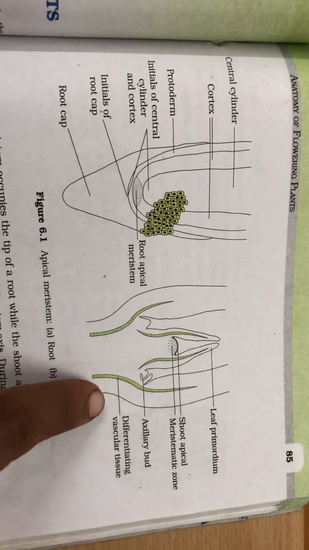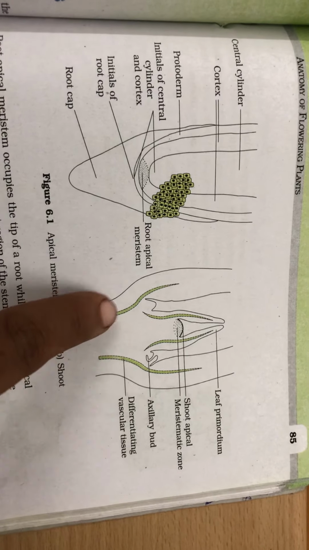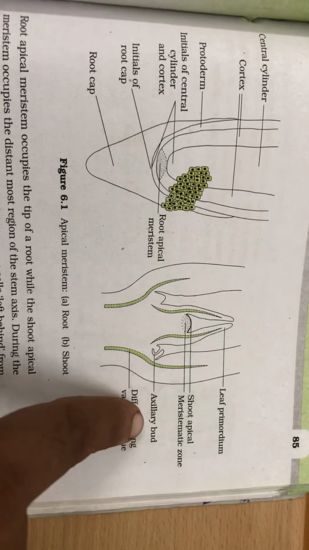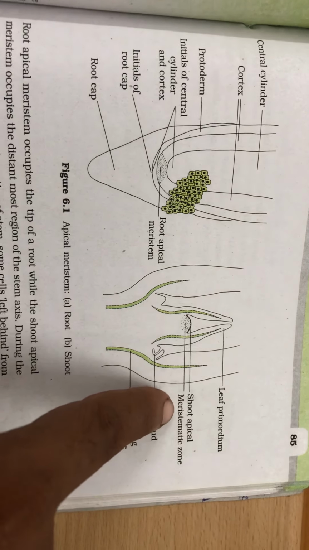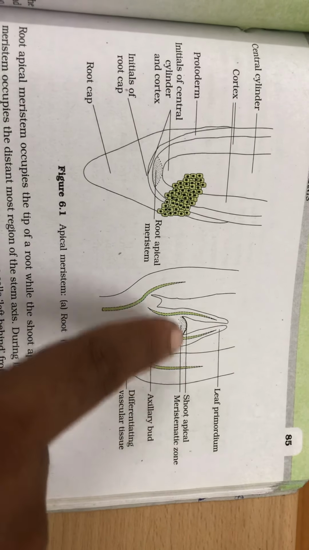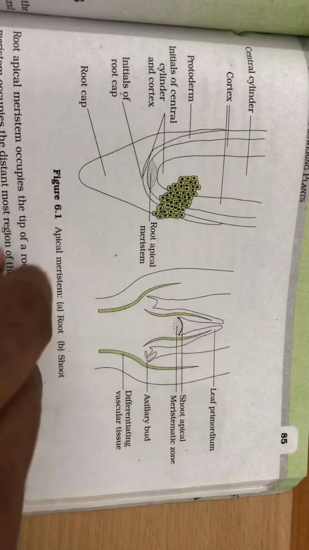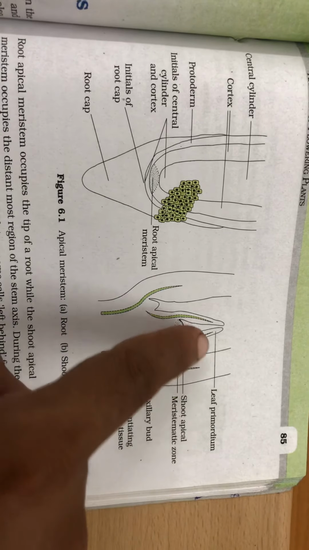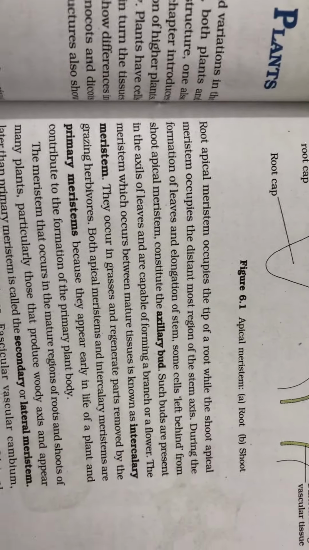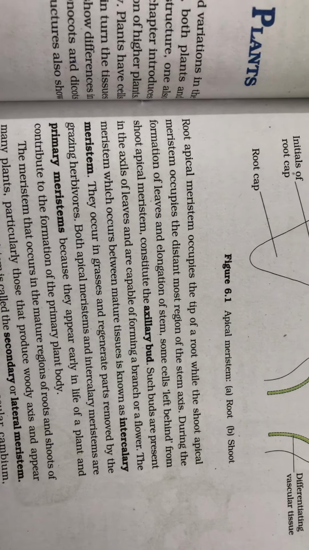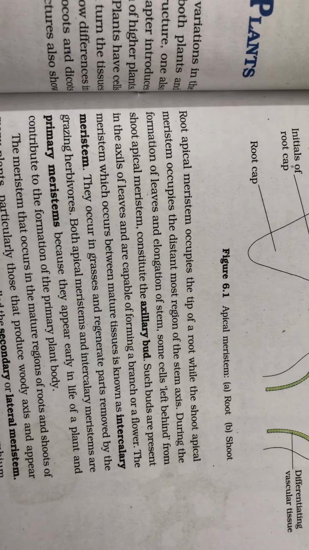Understand? Same way you can see the shoot system also. In the shoot system, differentiating vascular tissues are there, the auxiliary bud is present there, and the shoot apical meristem zone is there. Here this is going to divide and elongate, and the leaf primordium is where the leaves are generated. Now you can see that the root apical meristem occupies the tip of the root, whereas the shoot apical meristem occupies the distant-most region of the stem axis.